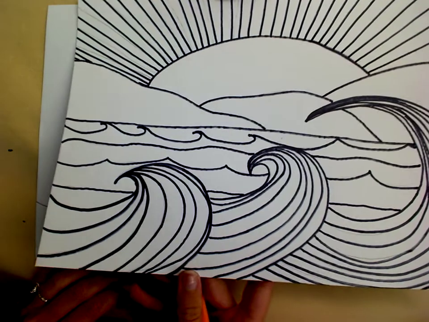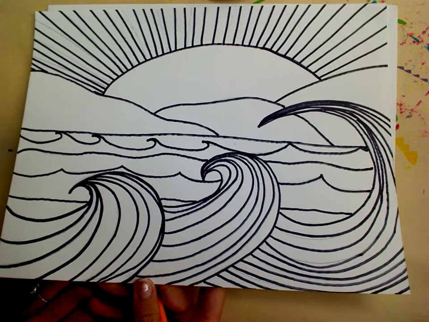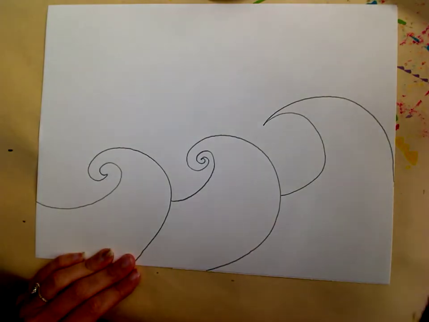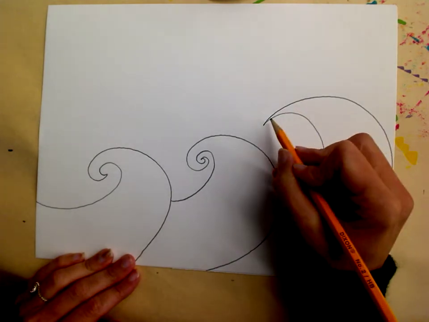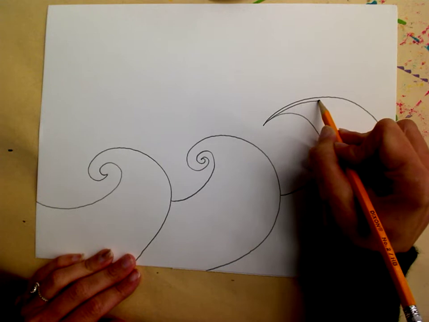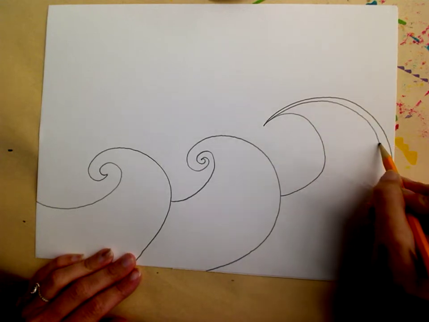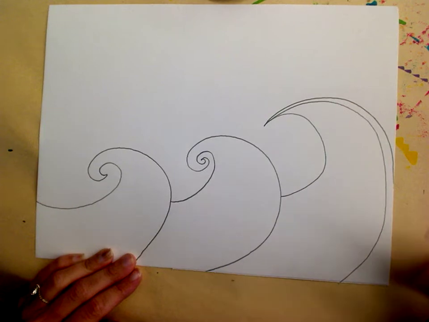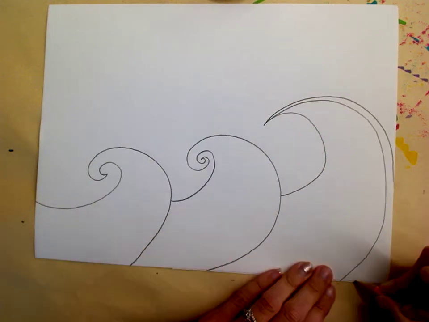Here's an example of where we're getting to. There will be color too eventually. So now find each point, and then you're going to just follow that. You're creating lines within the wave. I'm going to do an extra one here.